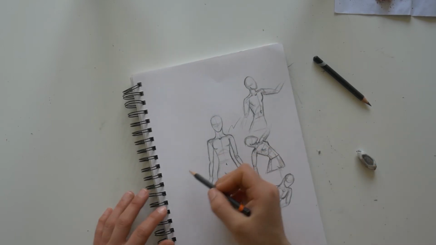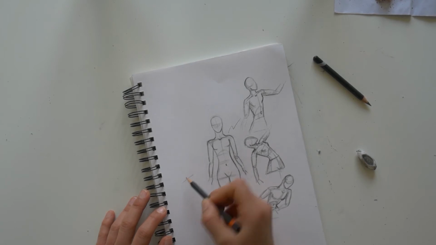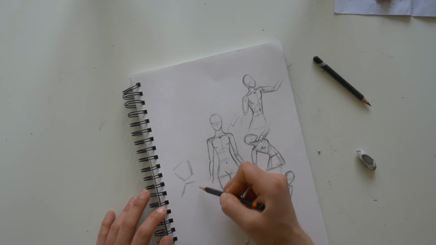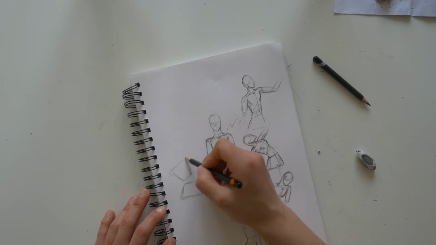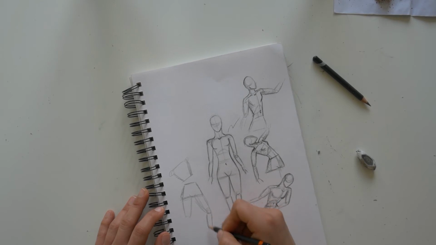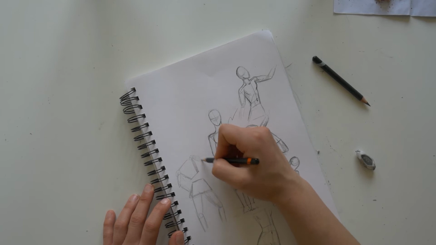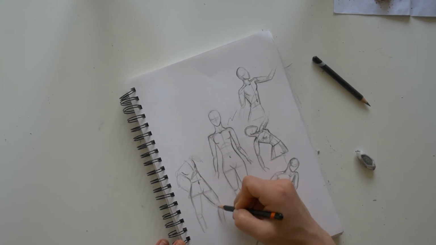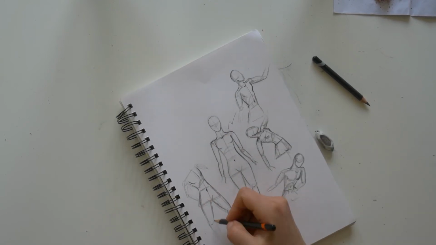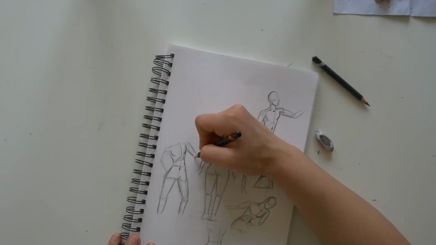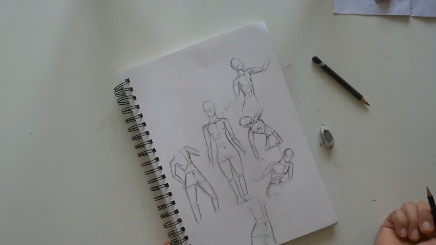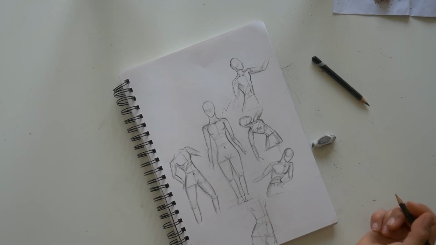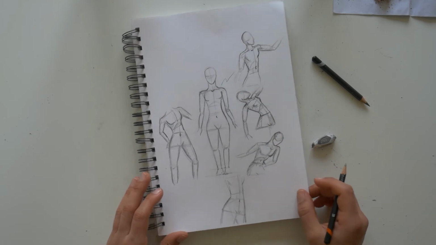Or you have the torso facing frontways, and maybe the hips pivoting to one side. So you can see how easily we can manipulate those trapezes to create a dynamic shape.